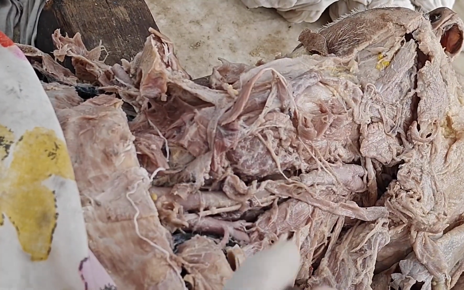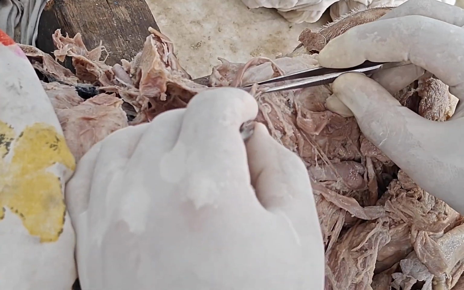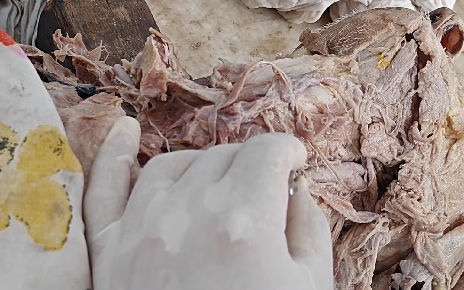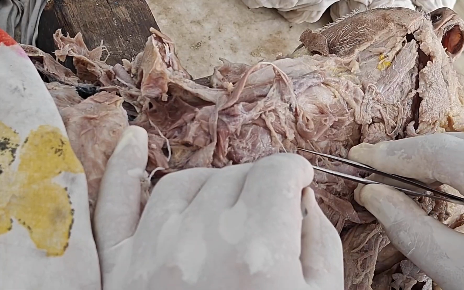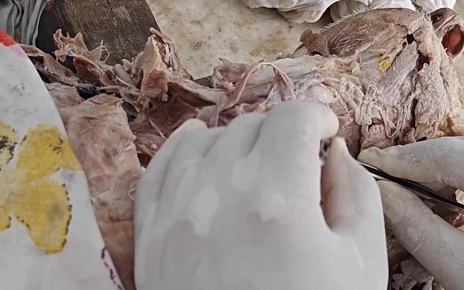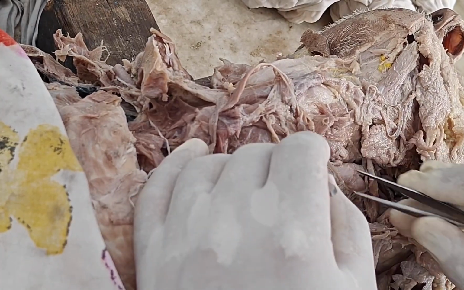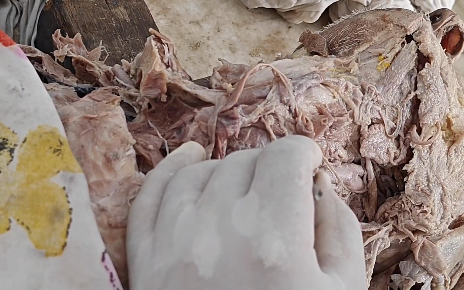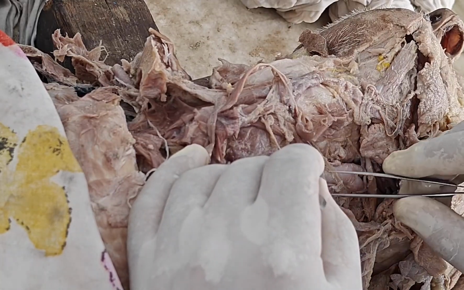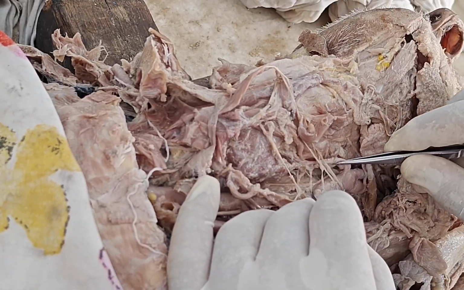The thyroid gland has two lobes which are connected in the midline by the isthmus, and there is an apex which extends up to the oblique line of the thyroid cartilage. So this is the thyroid cartilage, and the apex extends up to the oblique line of the thyroid cartilage. This thyroid gland is supplied by the superior thyroid artery.